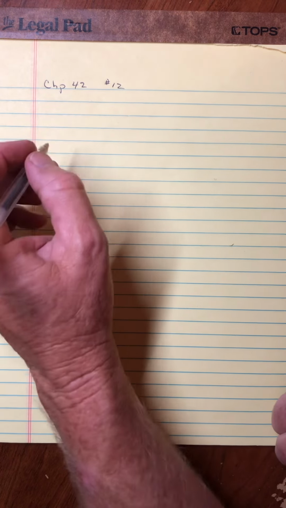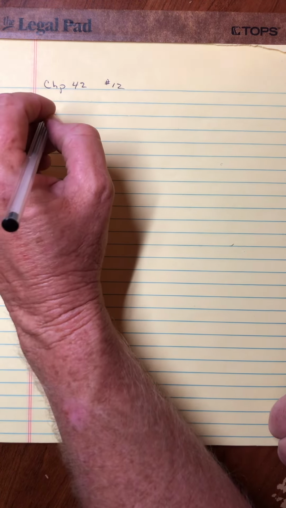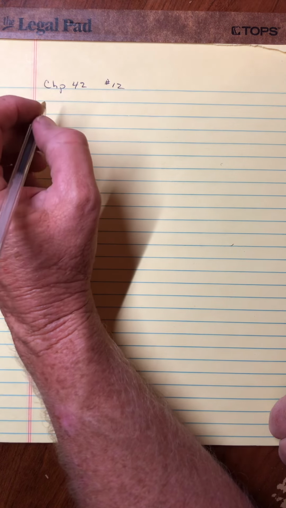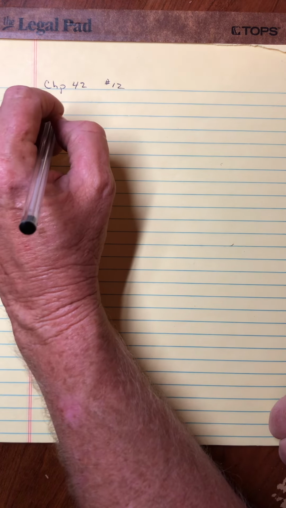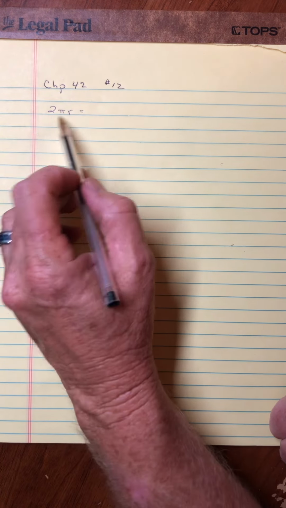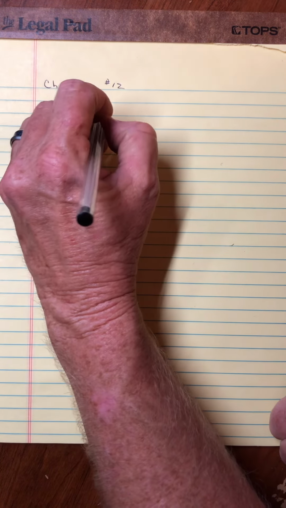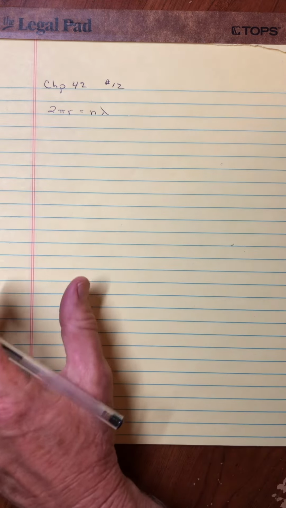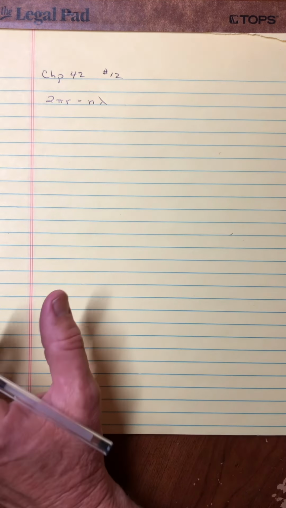Okay, so a Bohr orbital. Remember that we worked this out, and so did your author, that the circumference around, 2 pi r, has to be an integer number of wavelengths. That's the Bohr model.